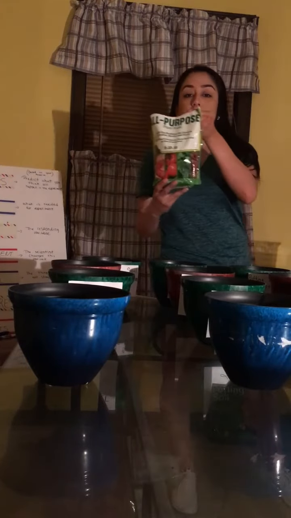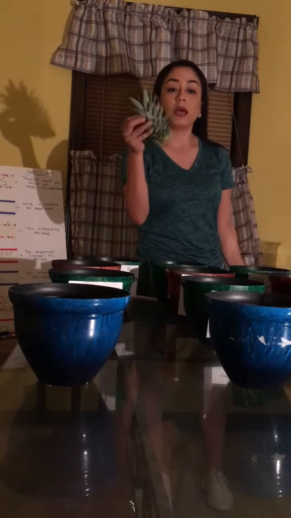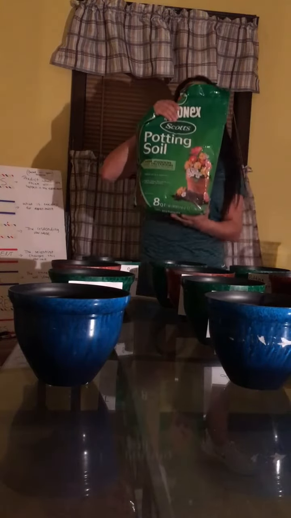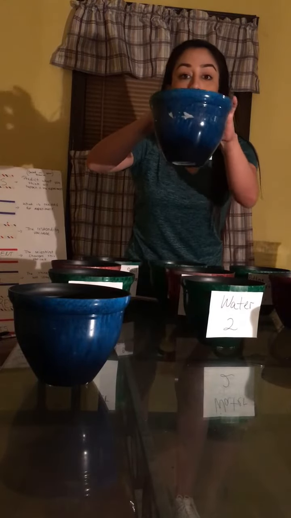We got fertilizer, we also have the pineapple crowns, 16 of these, and we got the potting soil, and we have our pots, 16 of these as well.